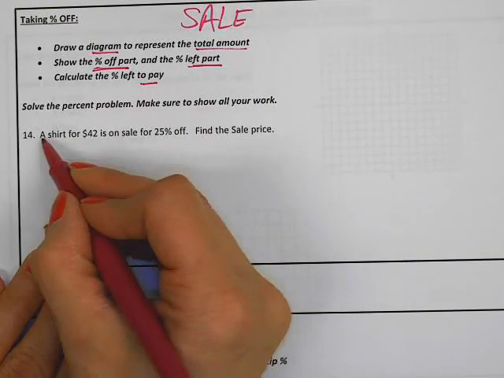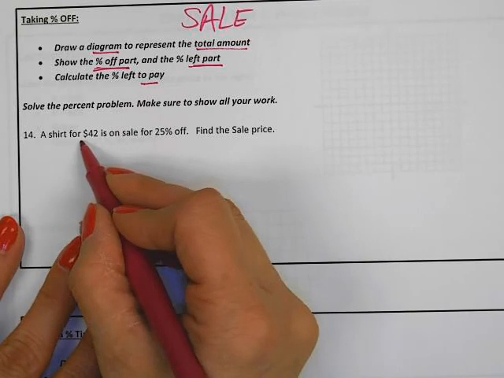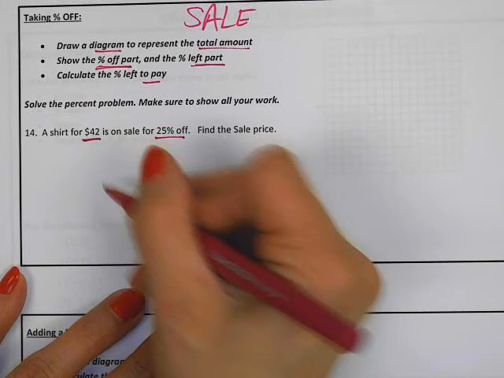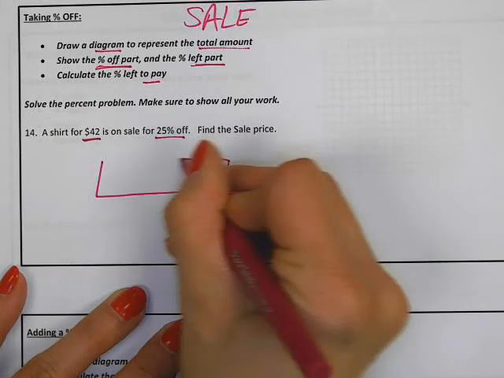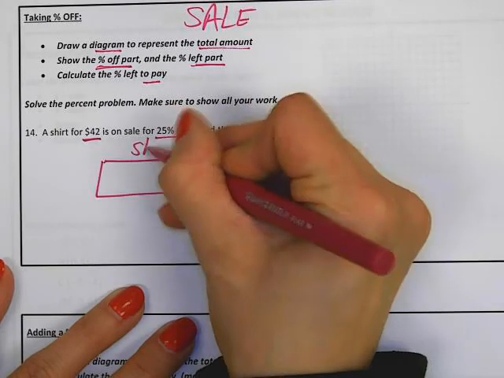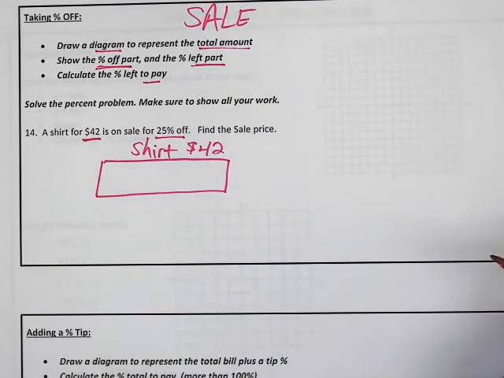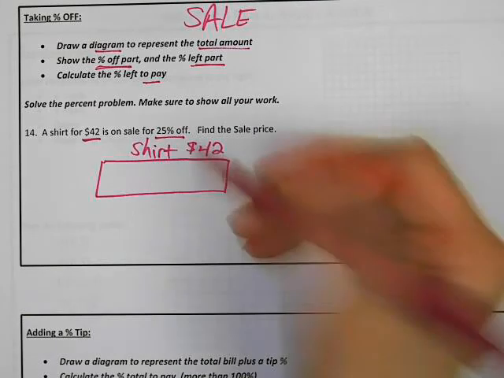All right, so a shirt is normally $42. It's on sale for 25% off. So let's draw a box. And I'm going to say that the shirt is usually $42. But I'm going to get a sale. I'm going to pay less. So you're going to go ahead and chop this in half.